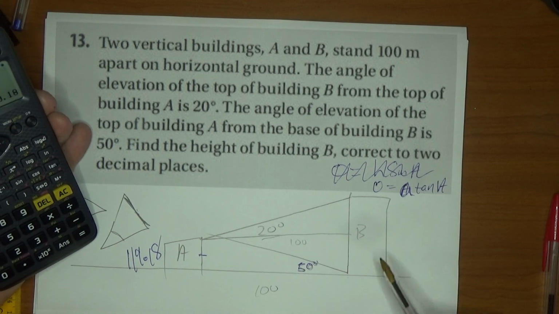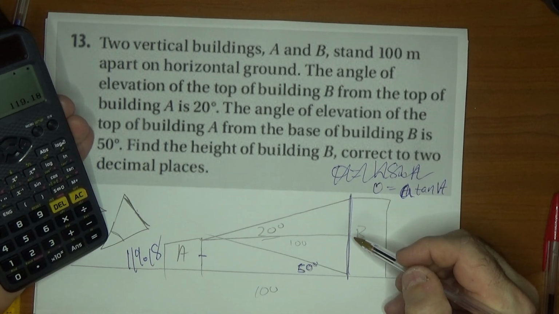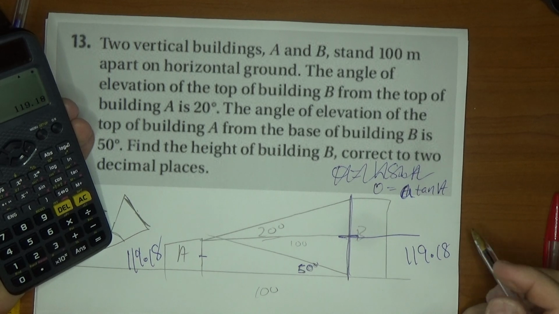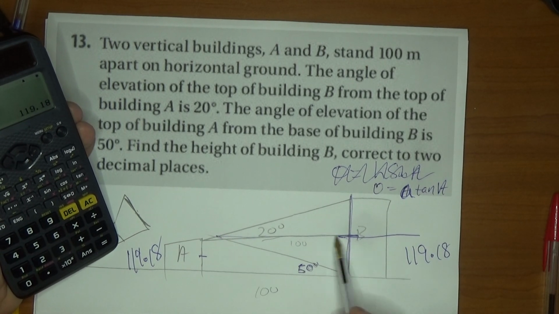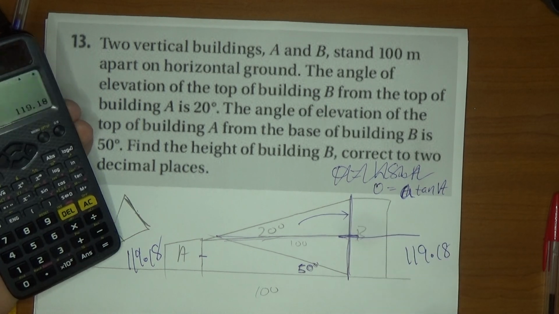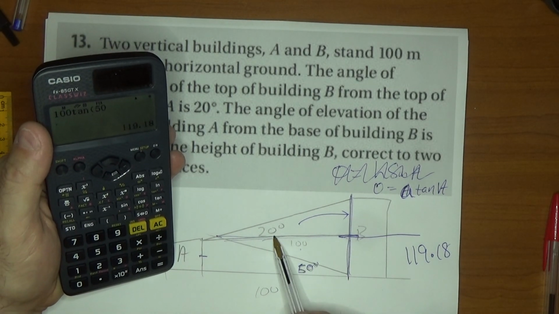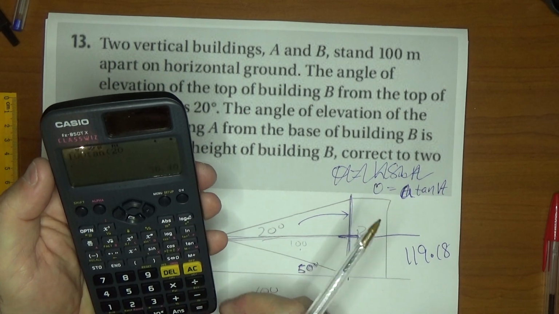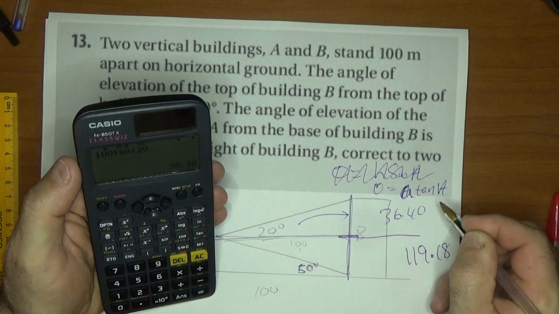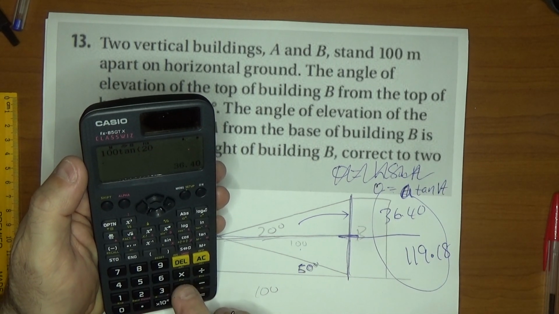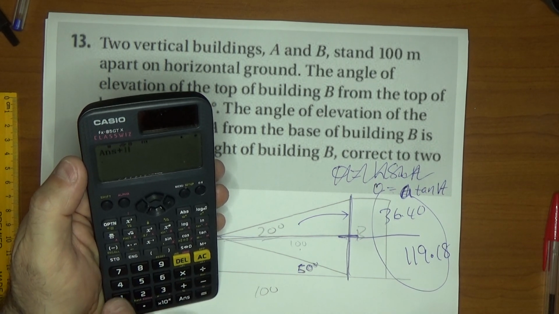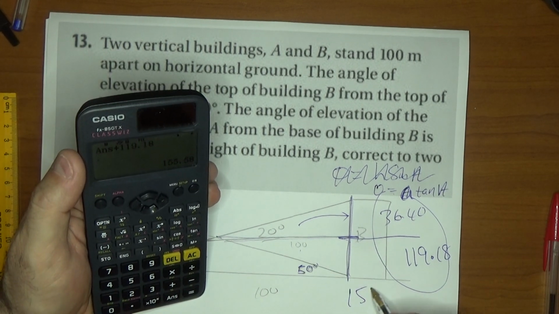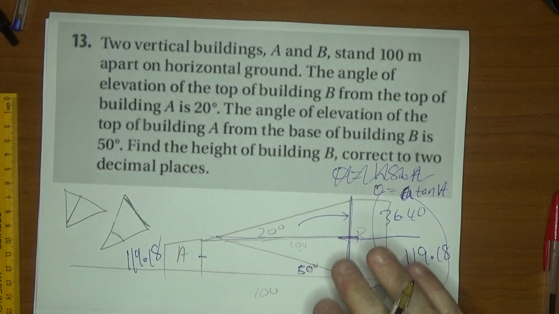Find the height of building B, so the entire height. So that means to here is also 119.18, and this is real true problem solving. And then to go, we're going to use tan again. There's been a lot of tan used here, so we're going to use 100 tan 20, which I might just come in here and edit that 5 to a 2. And I get 36.40. Just add them together then. So add on 119.18. Okay, so the answer is 155.58 meters. And we're not finished.